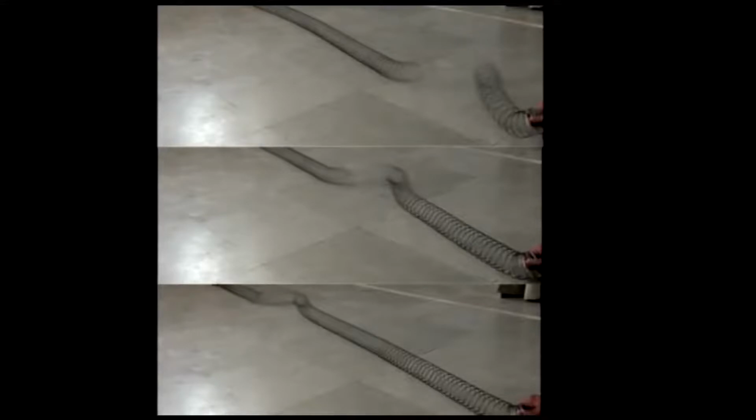As time passes, you can see that the coils which were displaced in the beginning are now at rest, and some other coils down the line are now displaced, and a similar thing in the later frame, the third frame.